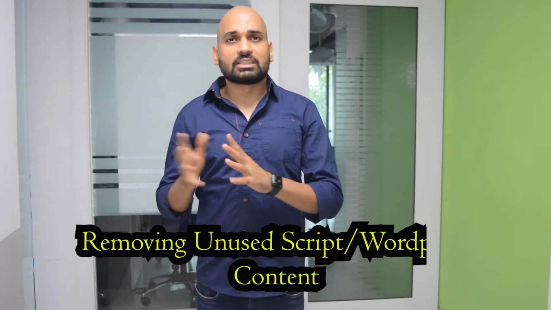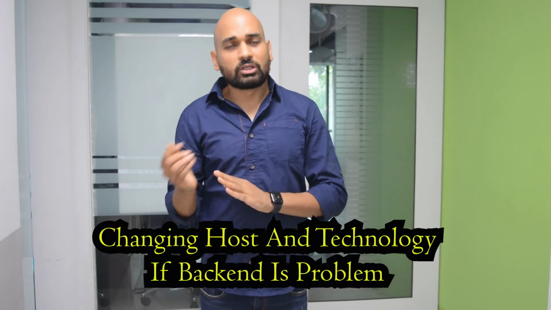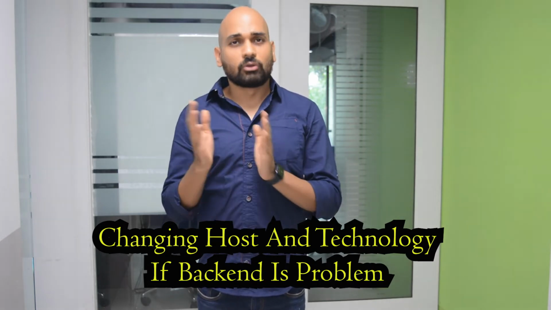Then the third thing would be making sure that all unused JavaScript or any code that is not in use is removed. And then fourth, if you have to change hosting or the overall technology of the page, then go for it. So these few things will make sure that your page really loads fast, and after doing these adjustments, you should be around the 3 to 4 second mark.